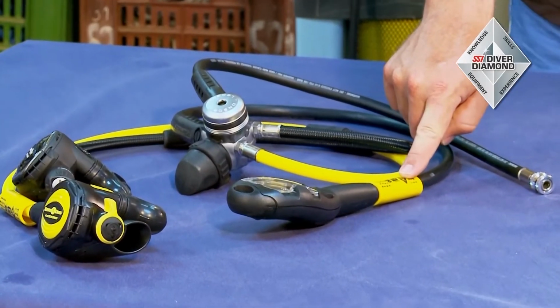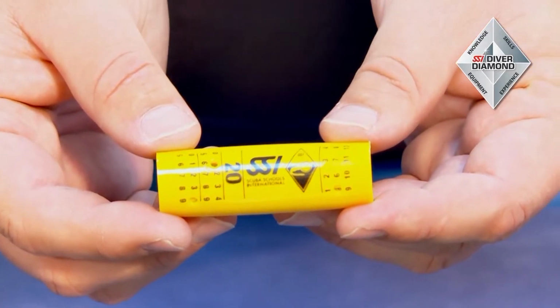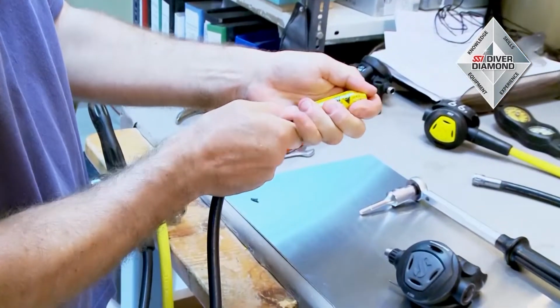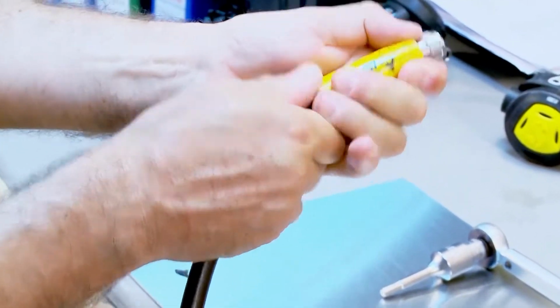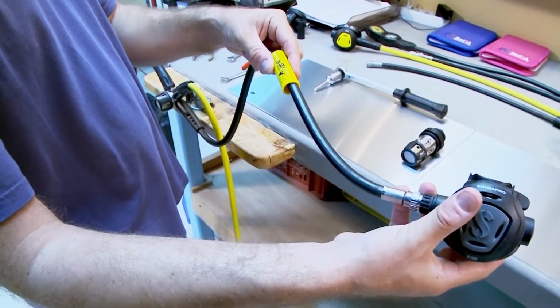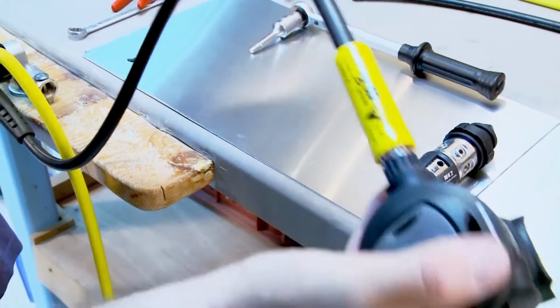Scuba diving equipment is life support equipment. The SSI Equipment Service Program is designed to keep your life support equipment properly maintained. Nothing is more disappointing than to arrive at a diving destination and find out that you have a minor equipment problem.